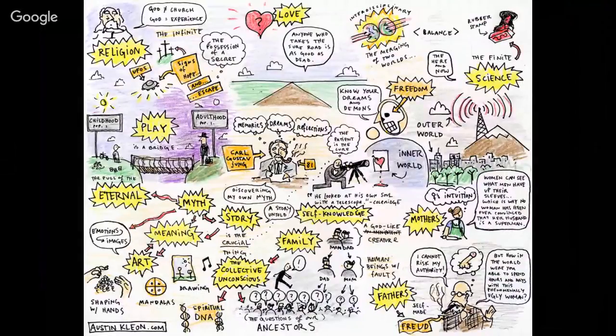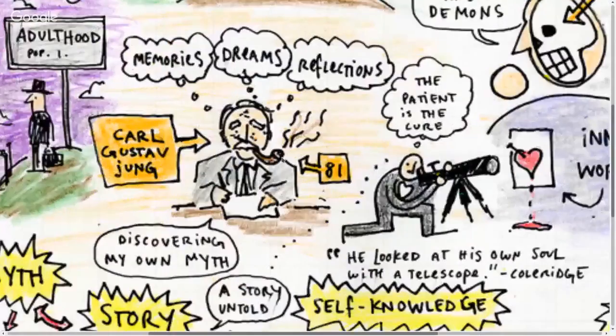Right. So this is a diagram, and I think this is a quite good overview of Carl Jung. Who did this? I have no idea, but it's probably this austincleon.com thing. There you go. Right, so don't sue us. We're promoting your work. I love him sitting there in the suit, smoking the pipe, going memories, dreams, reflections. That's cool. That was the name of a book.